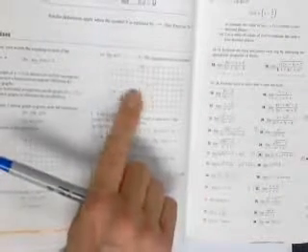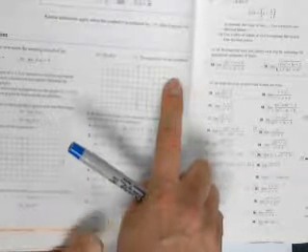Even in 2.6. I just flipped some pages. What about this? And this is in 2.6. What is this function? It's a piecewise defined function. As you see, the branches do not overlap. So what you see to the left-hand side of 0 does not go to the right-hand side of 0. What you see to the left-hand side of 2 does not go to the right-hand side of 2, and so on and so forth.